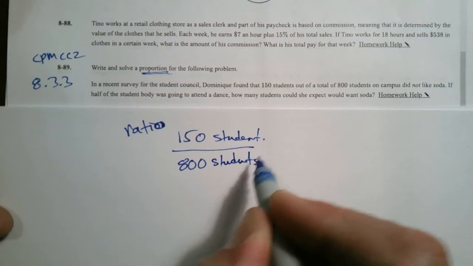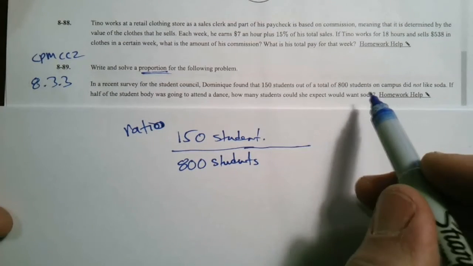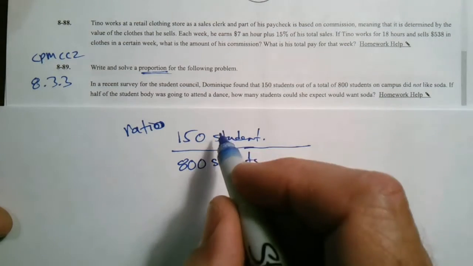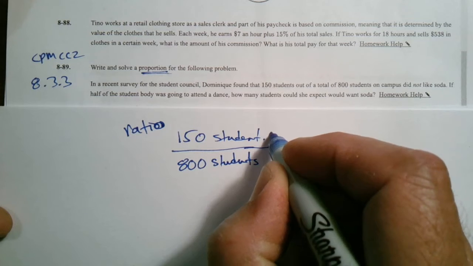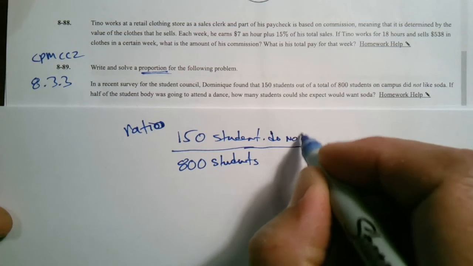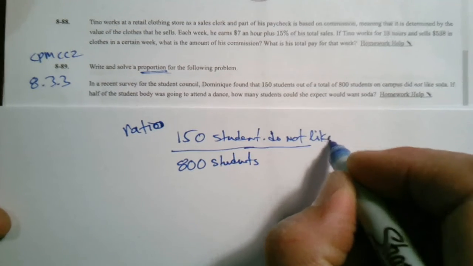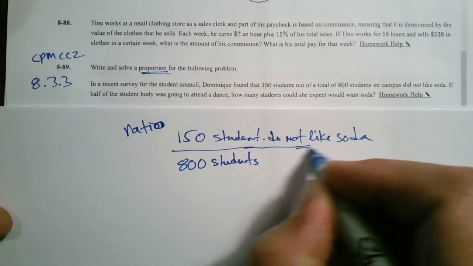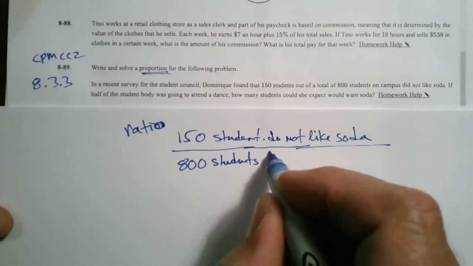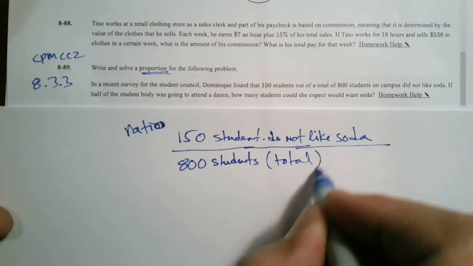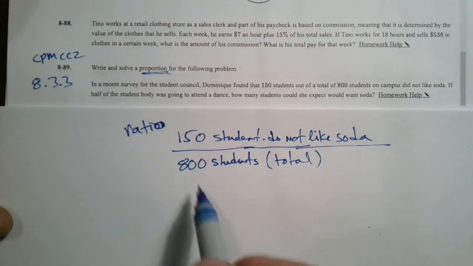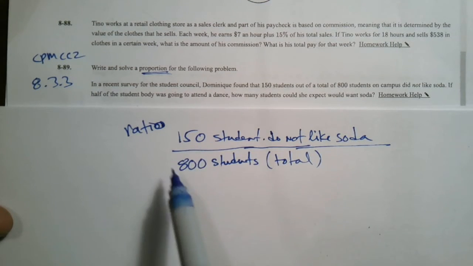And what about these students? It's 150 students out of 800 who do not like soda. So I'm going to write this up here: do not like soda out of 800 students total. So that's my total student body. There's my first ratio.